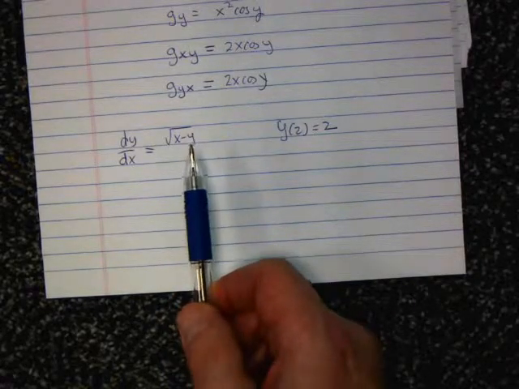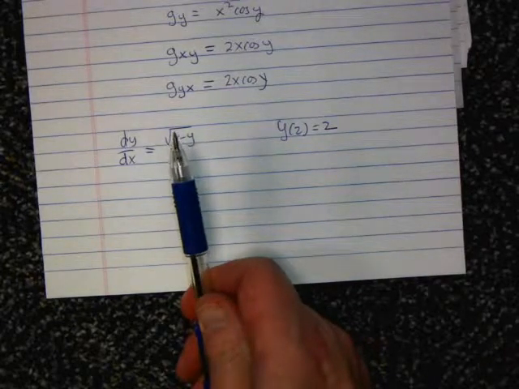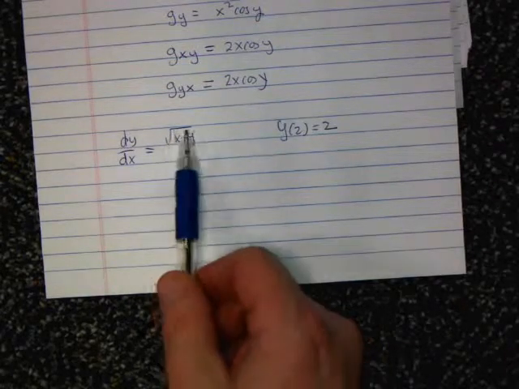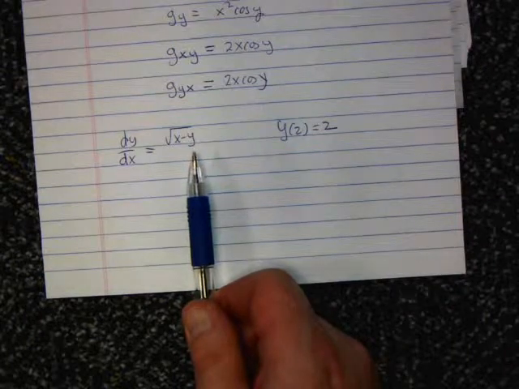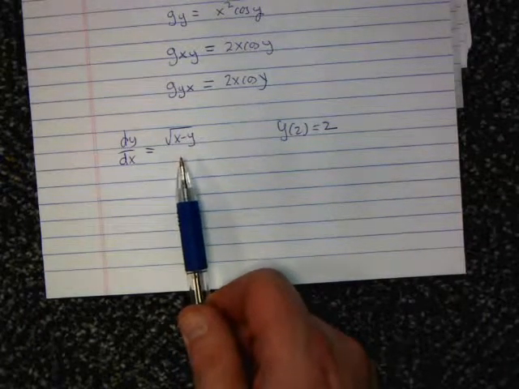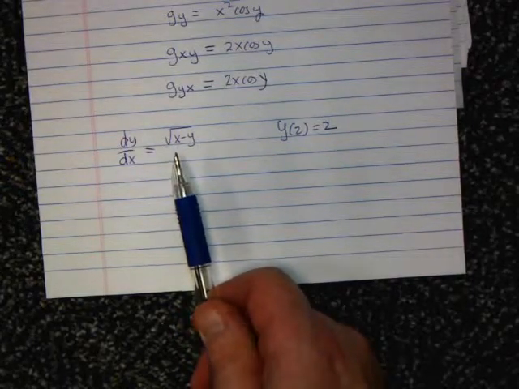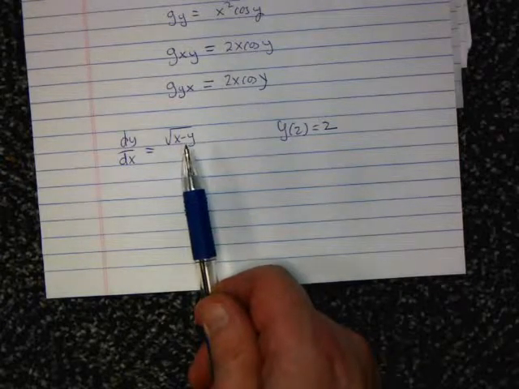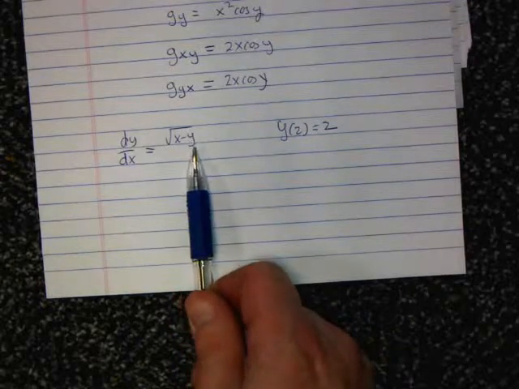But remember, they're both variables here. What if x is smaller than 2? y isn't bigger than x. All right, so are we continuous in a rectangle near here? No, it's not continuous near the point 2 comma 2, because I get negative values underneath my square root. That's no good.